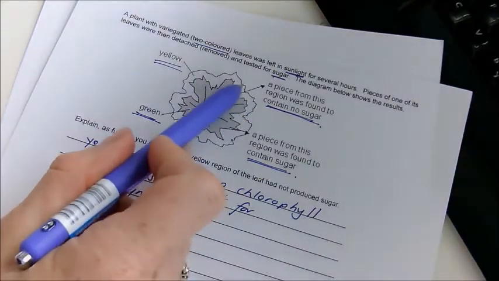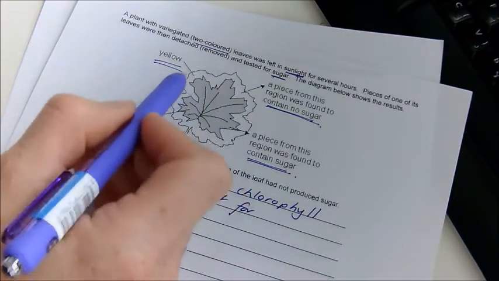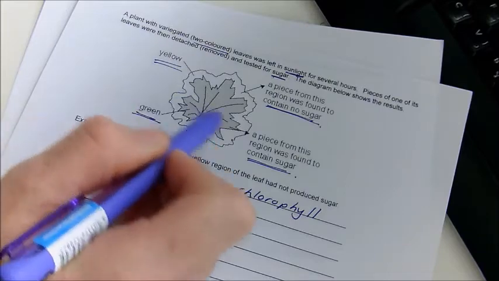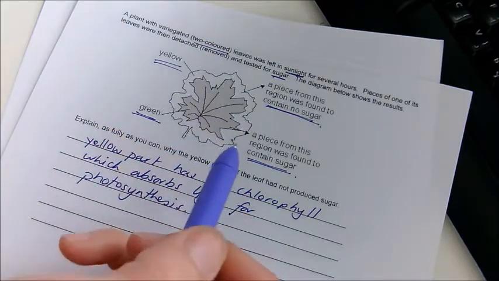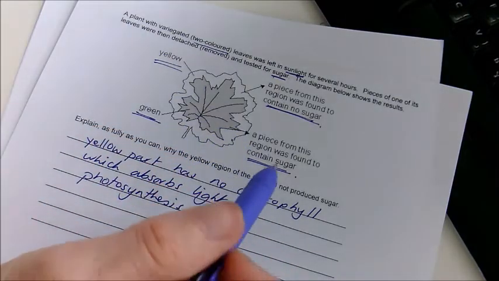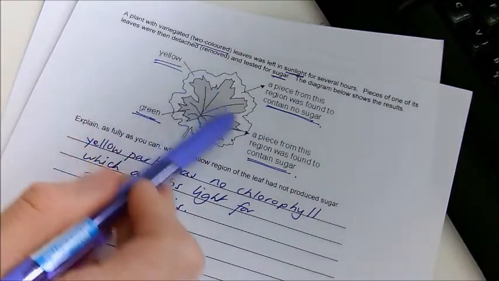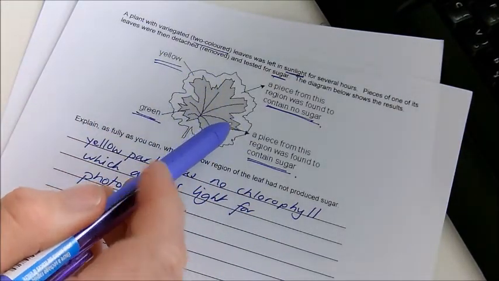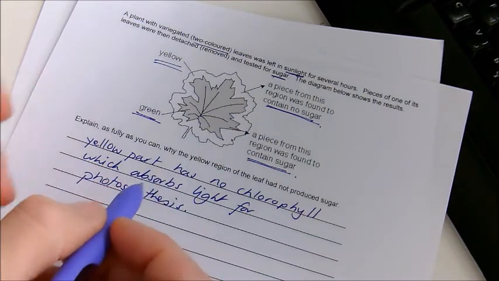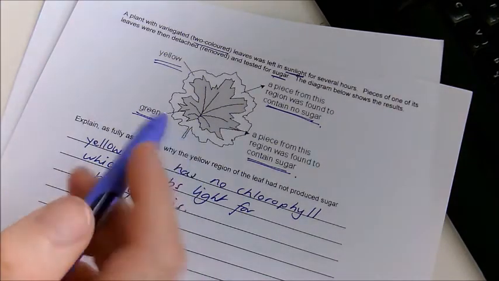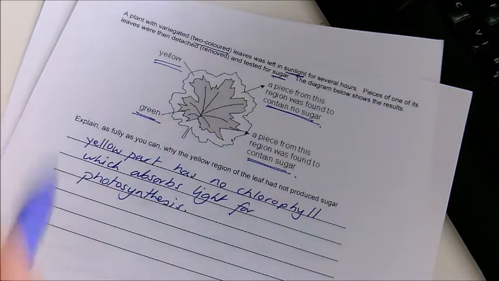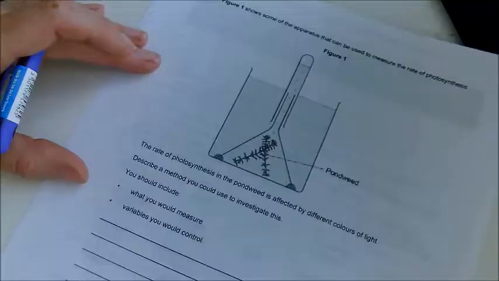Okay, so sometimes you get variegated leaves, sometimes you get a leaf where there's been a section blanked off. It's all looking at exactly the same idea. If it's not got sugar or starch in it, there's something that's preventing it from doing photosynthesis, and you just have to identify what that thing is and then say that it hasn't got this, so it can't do photosynthesis.